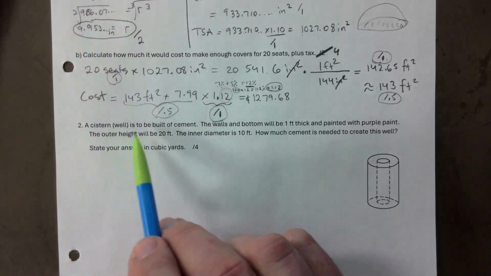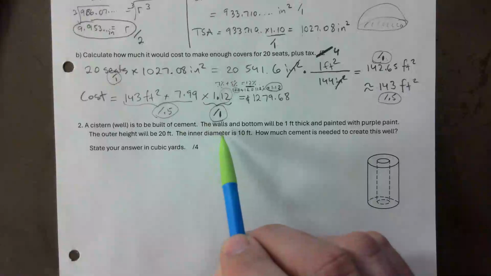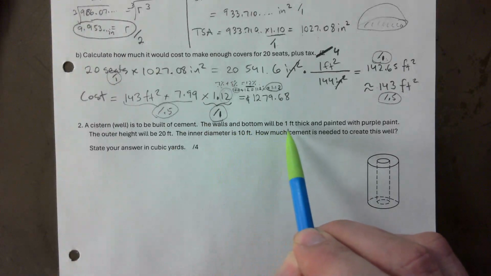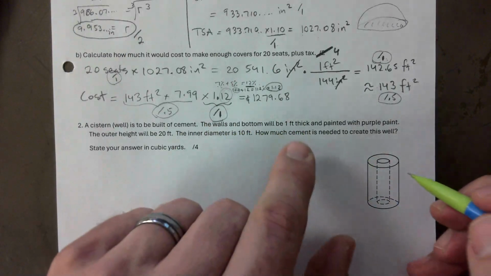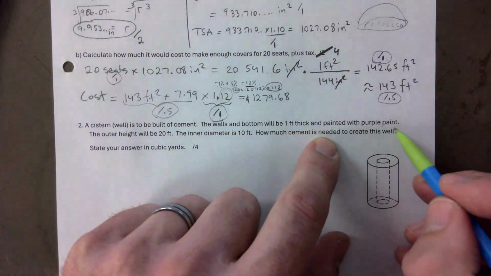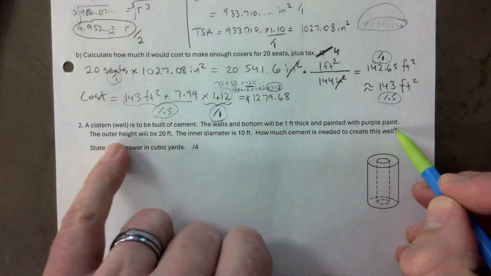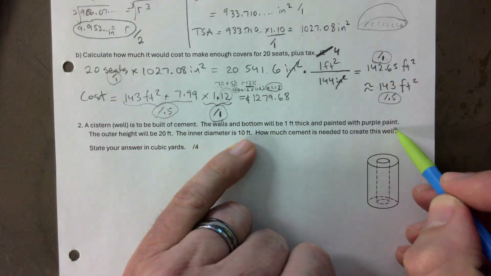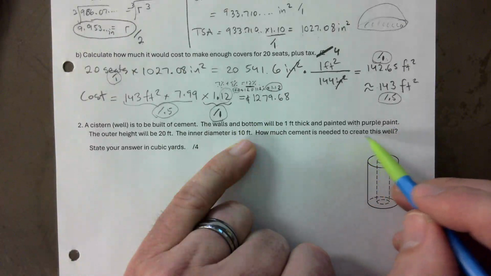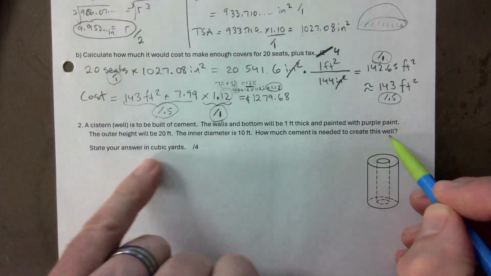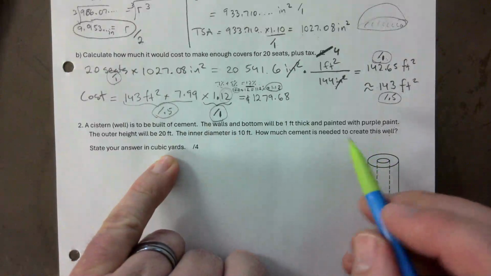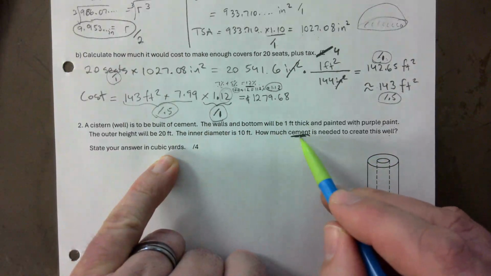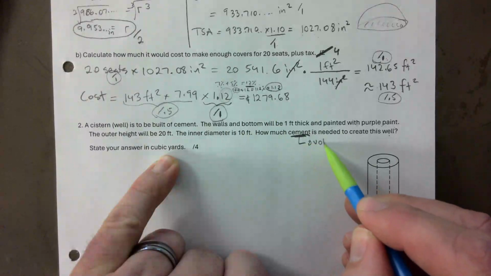Now, the cistern or well is to be built of cement. The walls on the bottom will be 1 foot in thickness and painted with purple paint. The outer height is 20 feet. The inner diameter is 10 feet. How much cement is needed to create the well? State your answer in cubic yards. Cement, I hope you understand that that's volume.